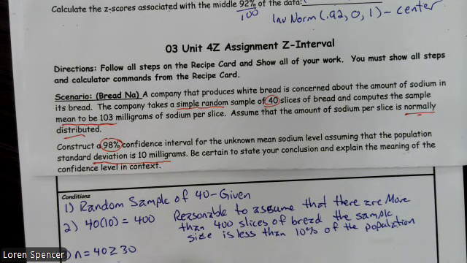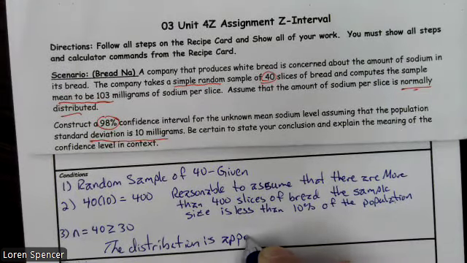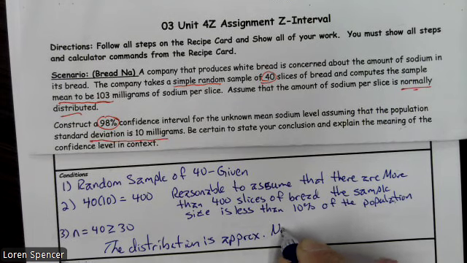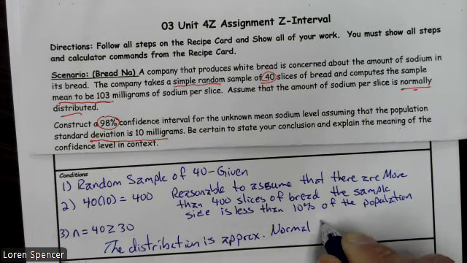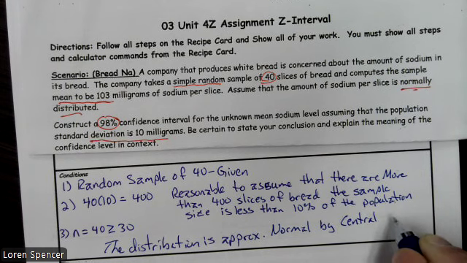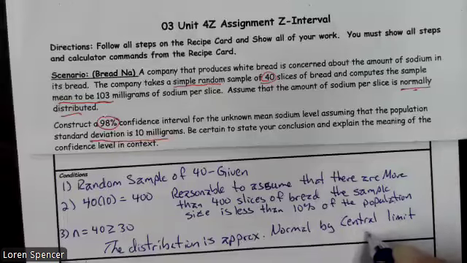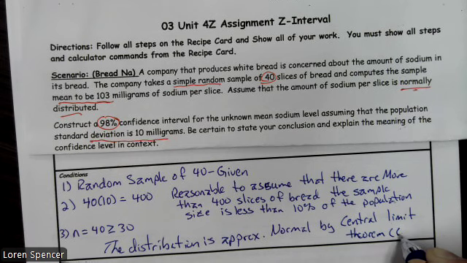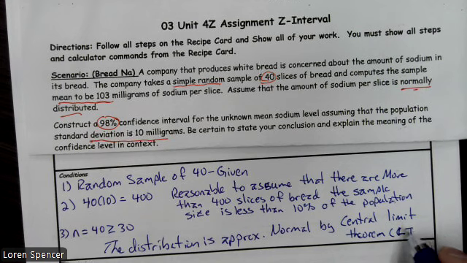The distribution is approximately normal, and I'm going to abbreviate approx, normal by central limit theorem. Now, ultimately, we're just going to call that CLT. Makes it a lot easier, CLT.